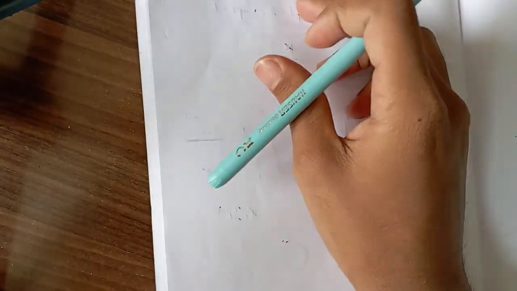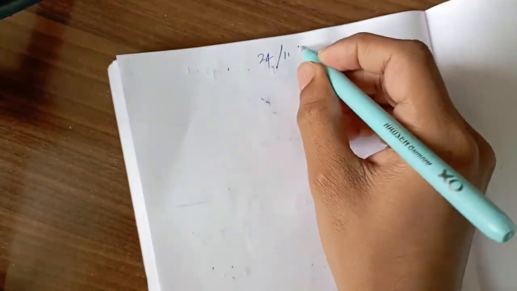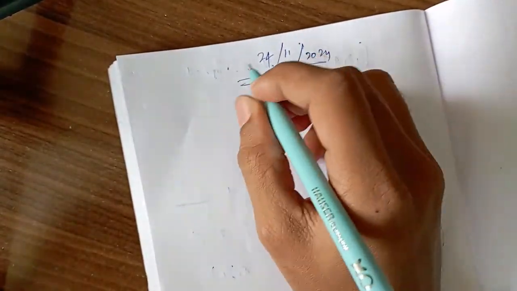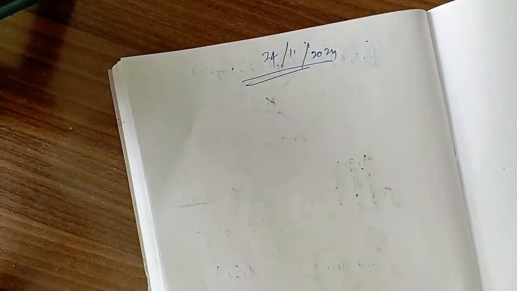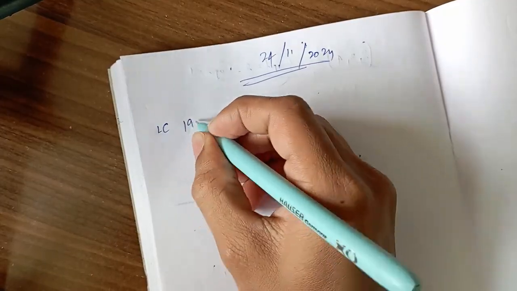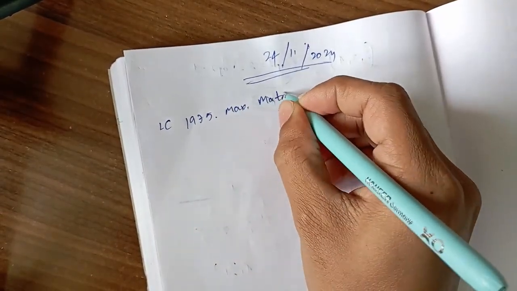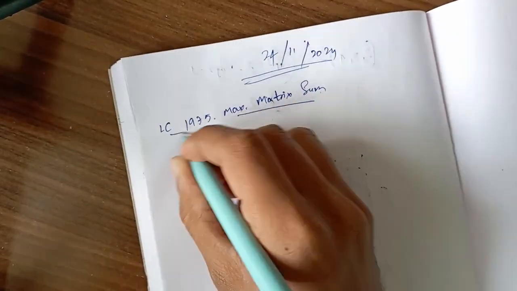Hello everyone, let us now discuss today's LeetCode question. Here we need to derive the maximum matrix sum. LeetCode question number 1975, Maximum Matrix Sum.